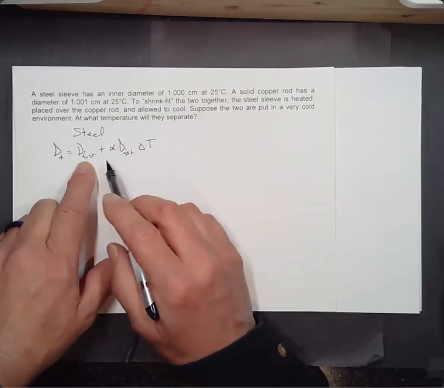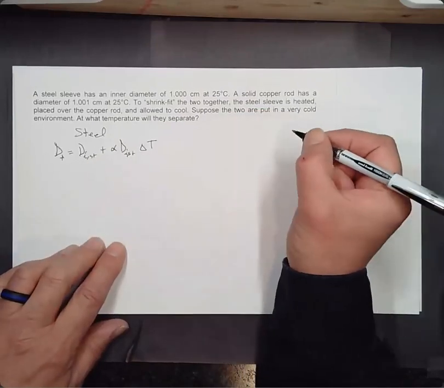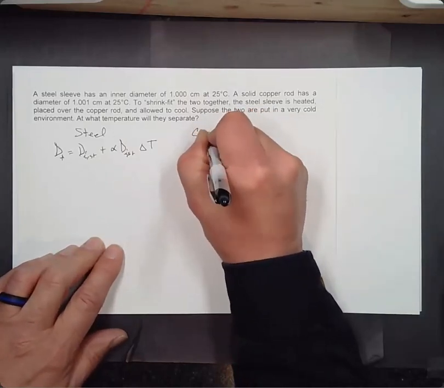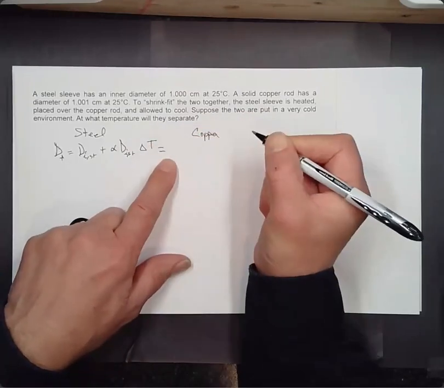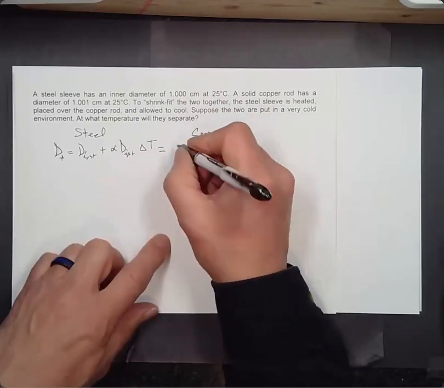And then we've also got the copper rod, and I want the final diameter of the copper to be the same as that of the steel.